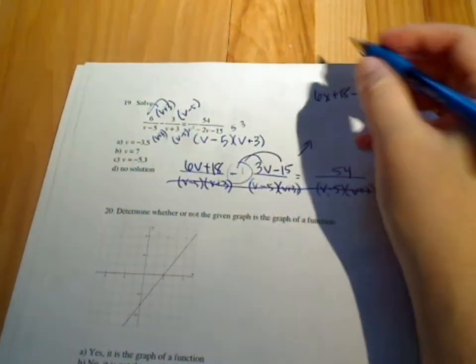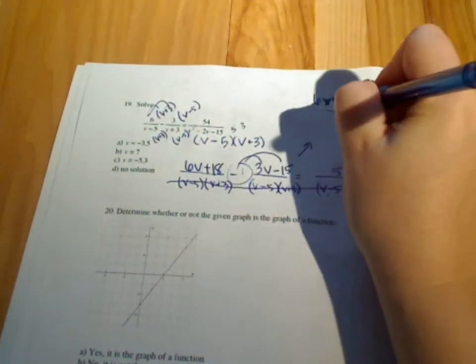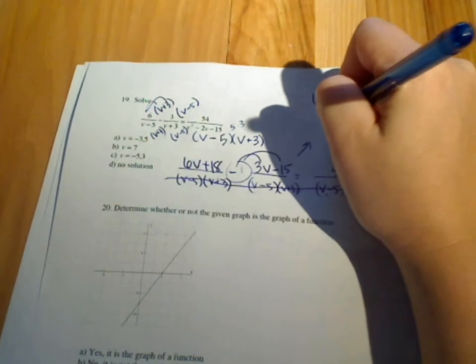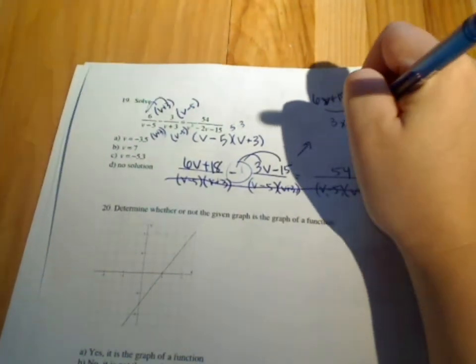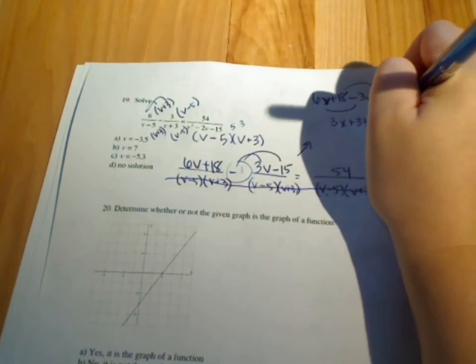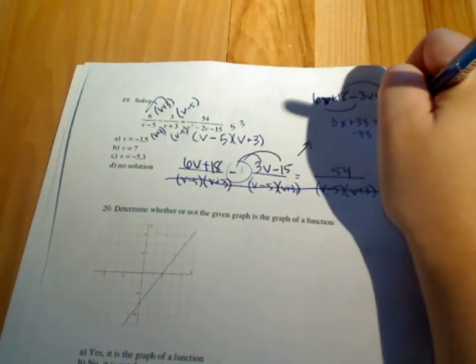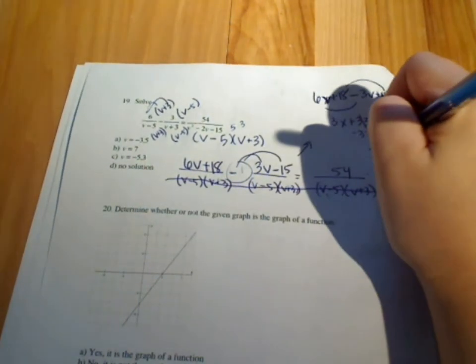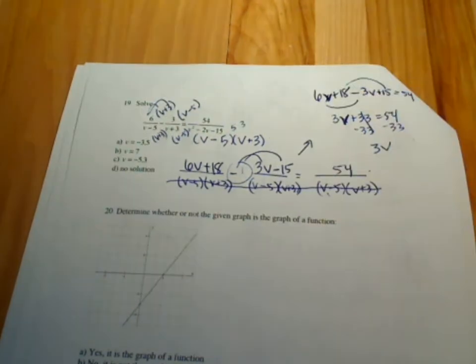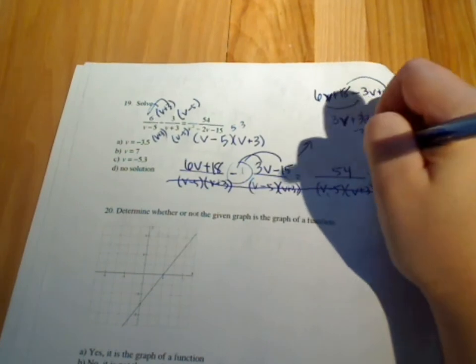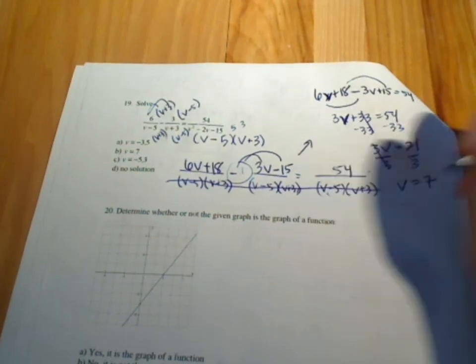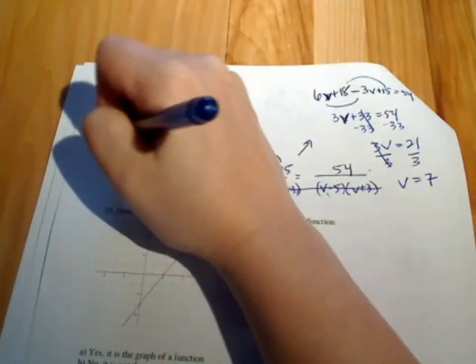Alright, like terms, 6v minus 3v is 3v. 18 plus 15 is 33 equals 54. Minus 33 on both sides, solve for the v. And v equals 7.